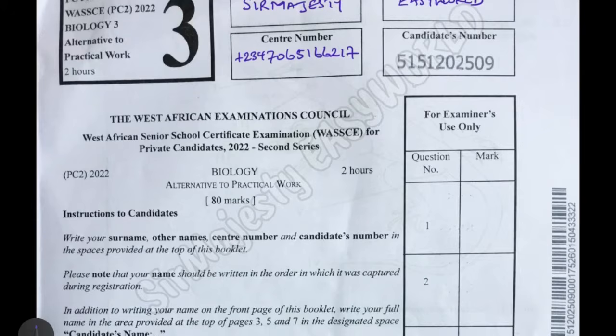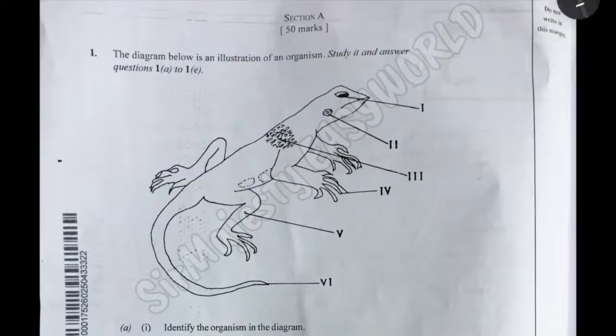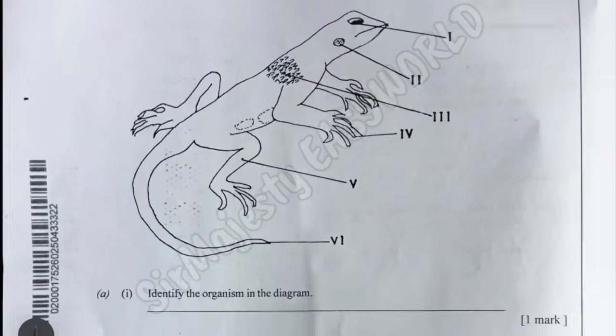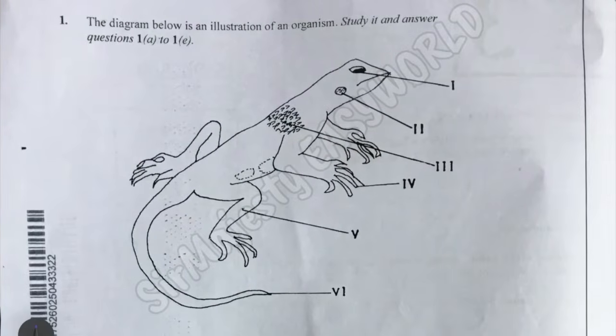We go back to the first page. So question number 1 said, the diagram below is an illustration of an organism. Study it and answer the questions 1A to 1E.